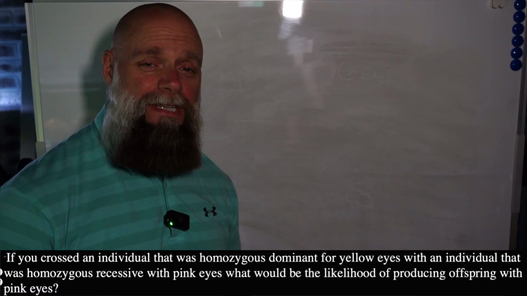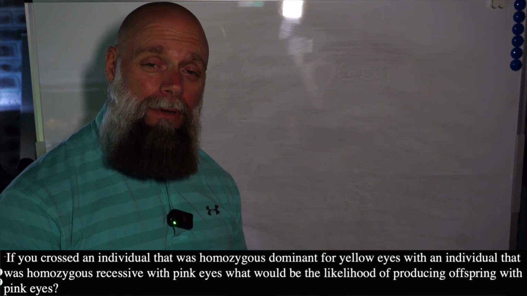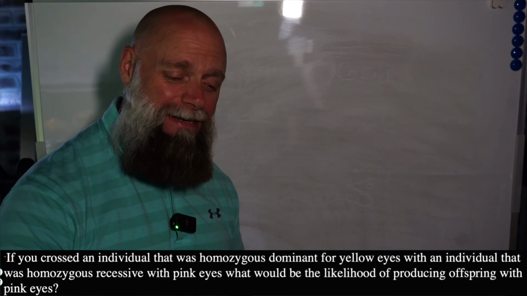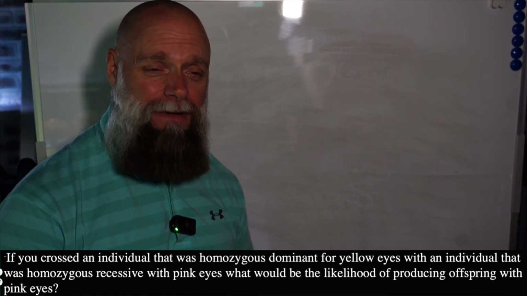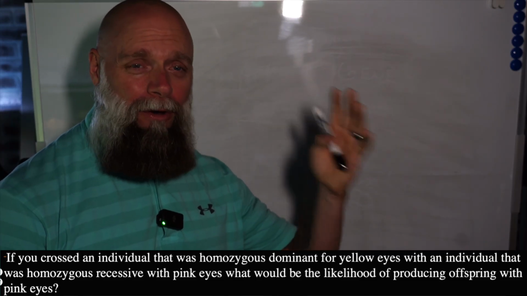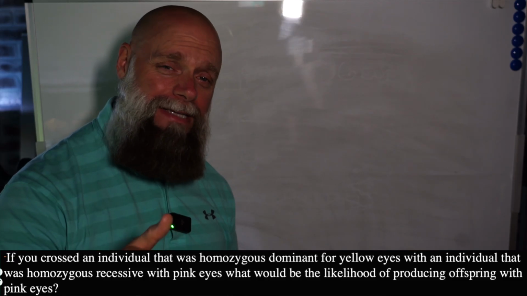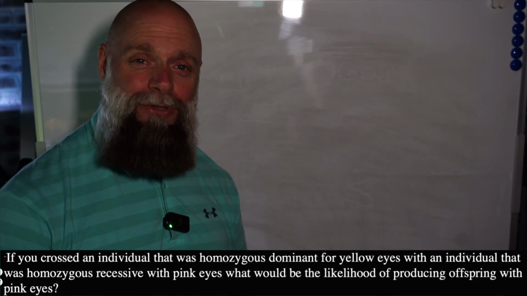All right, so in this first example, we have to set up a monohybrid cross. And we're looking at eye color, and we've got some strange colors here. But again, the purpose here is not necessarily the phenotype. It's understanding how to set this stuff up. And so we've got homozygous dominant, and that homozygous dominant is for yellow eyes. And we're crossing that with homozygous recessive for pink eyes. So how do we set it up?